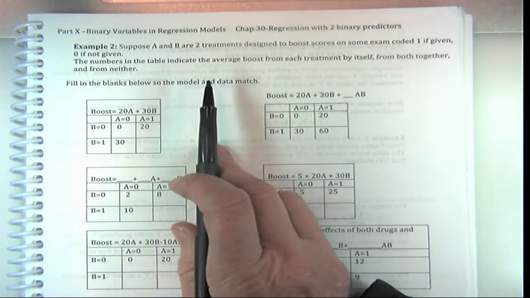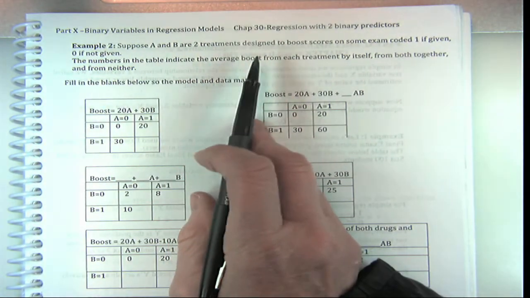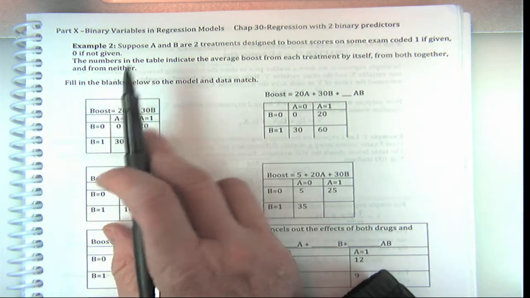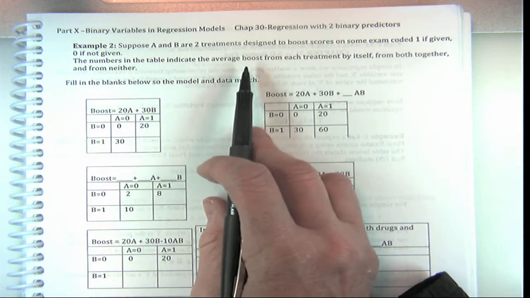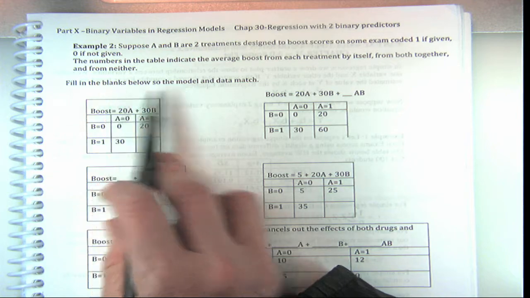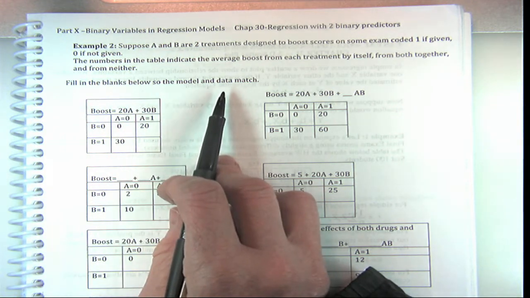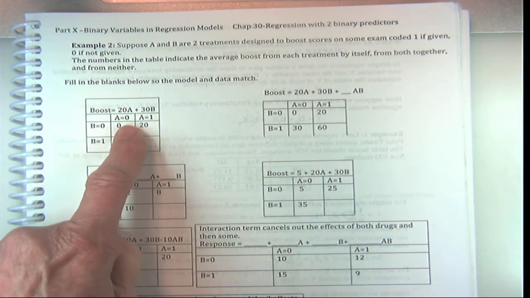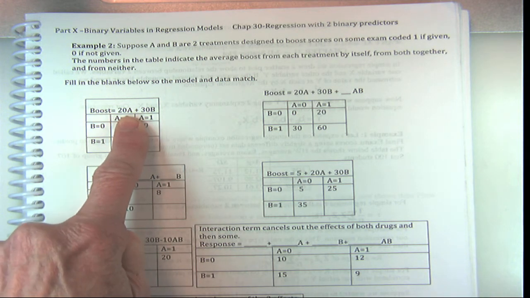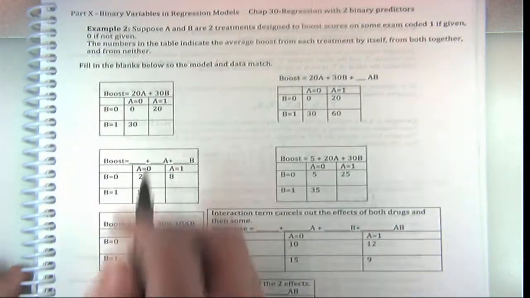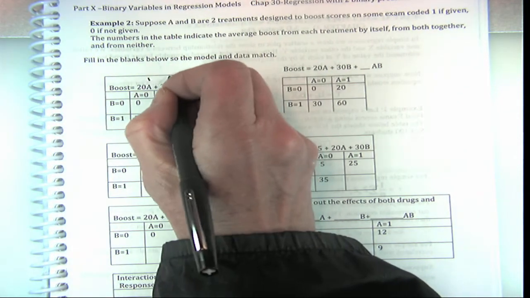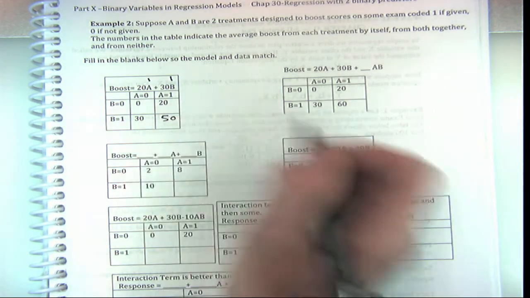Suppose A and B are two treatments that are designed to boost scores on some exam, coded 1 if given, 0 if not. The numbers in the table indicate the average boost from each treatment by itself, from both together, and from neither. Fill in the blanks below so the model and data match. Okay, so this has no interaction, right? So what's it saying? The blank here is just putting in a 1 for A and a 1 for B, and you get 50. Okay?